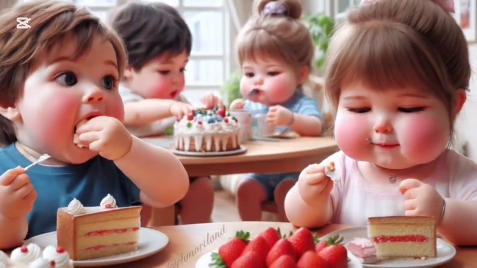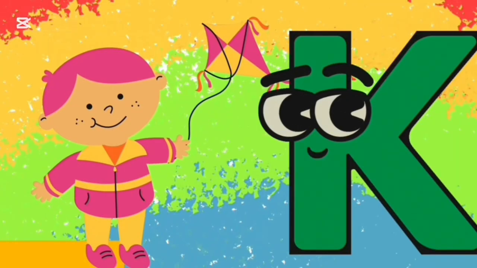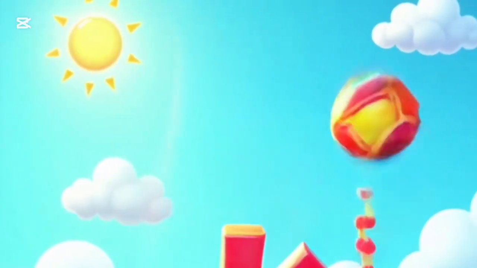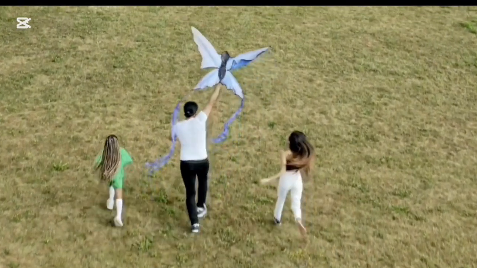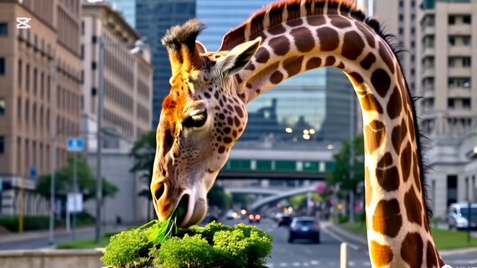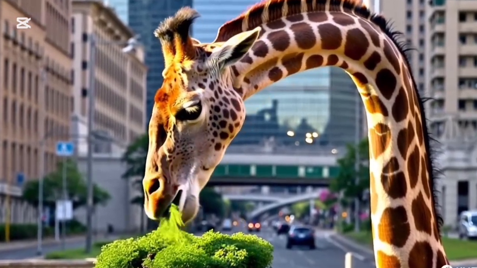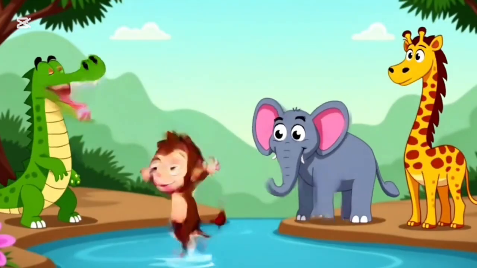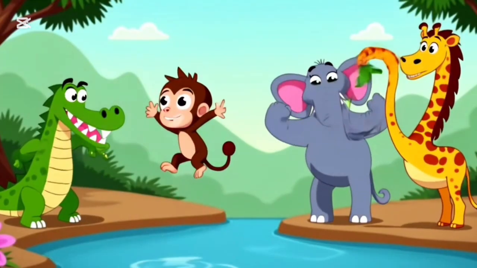Yummy, yummy. K is for kite, kite. L is for leaf, leaf. M is for monkey, monkey.